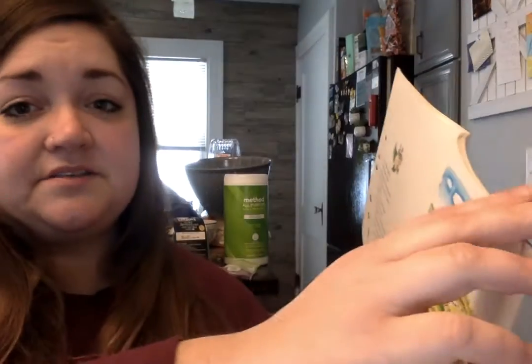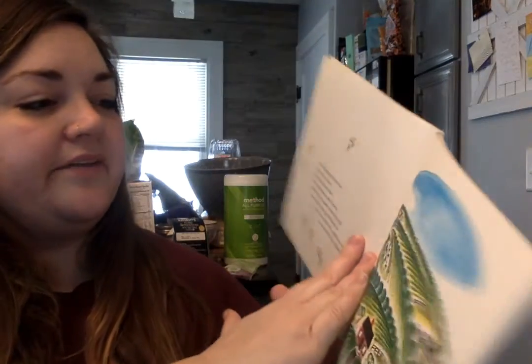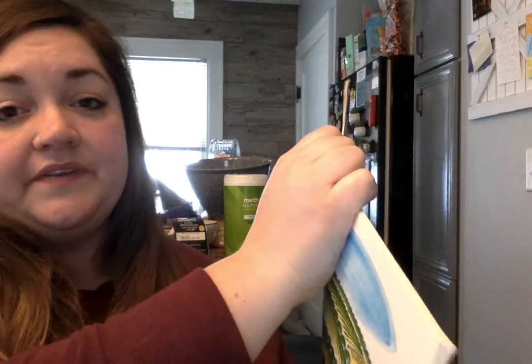I think the reason I love this so much is because it reminds me of Wall-E, how their little house was all alone and then something happened.